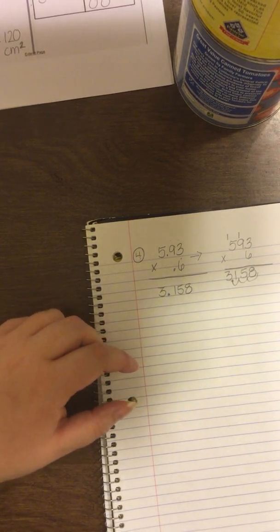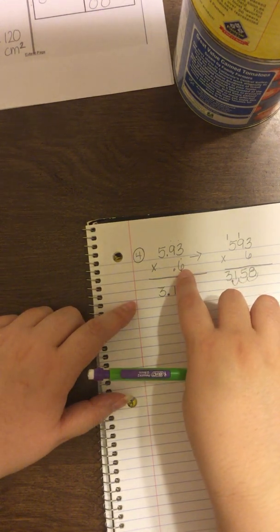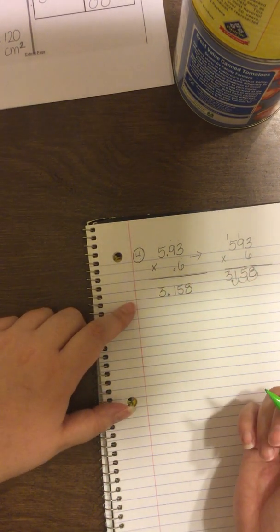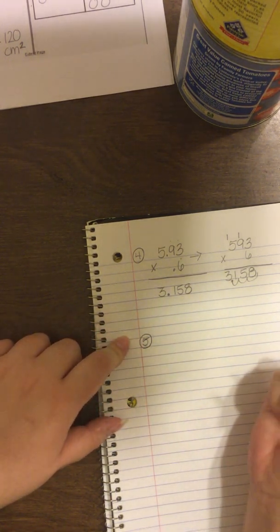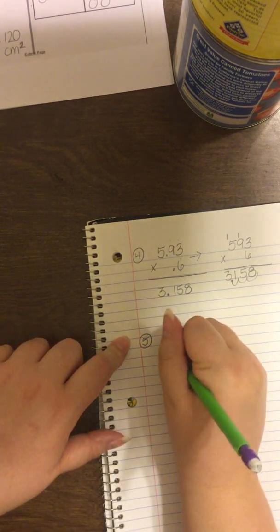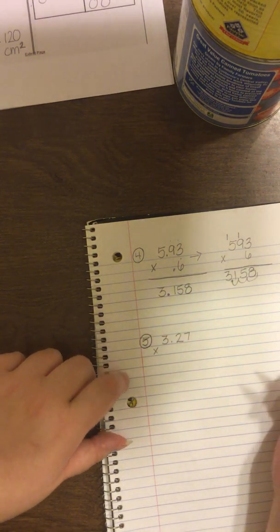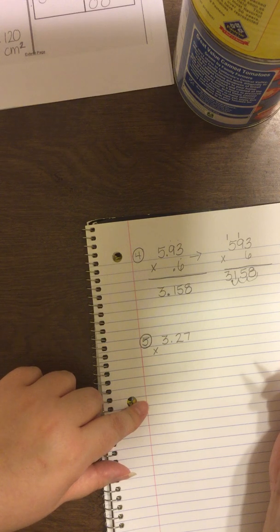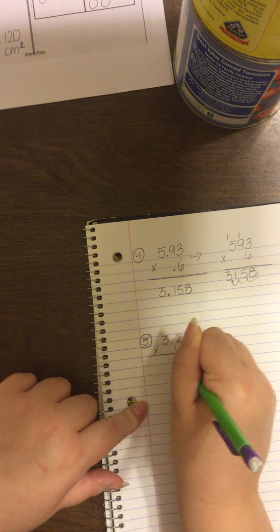All right, we're going to step it up a notch now, boys and girls. We're going to, instead of having a single digit factor, we're going to have a double digit factor. So problem number 5 that I'm going to model for you is going to look something like this. 3 and 27 hundredths times, let's go ahead and do 4 and 8/10.